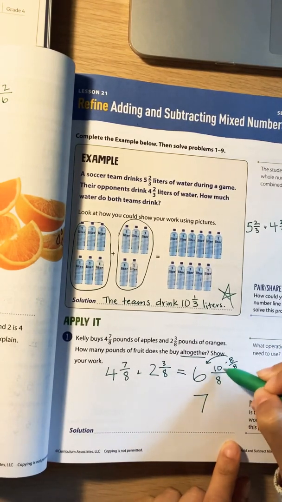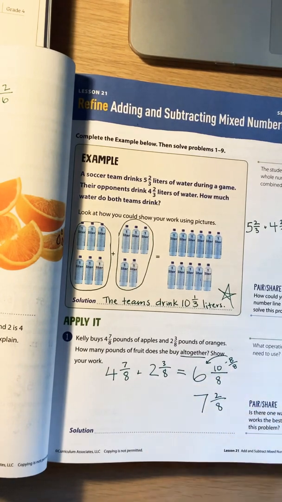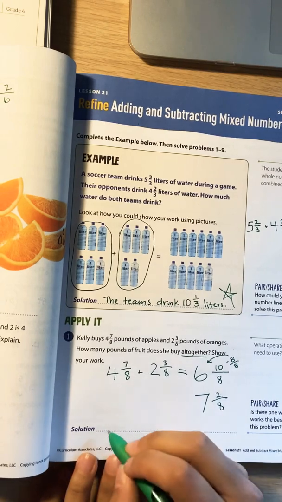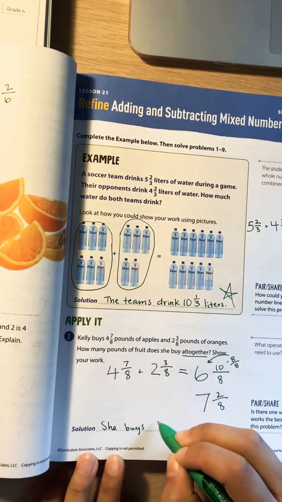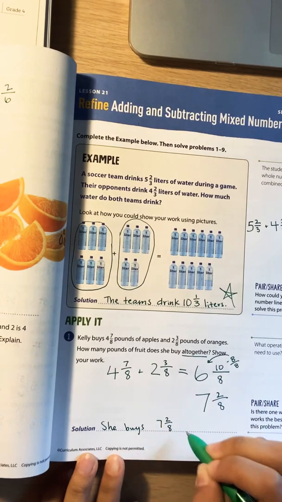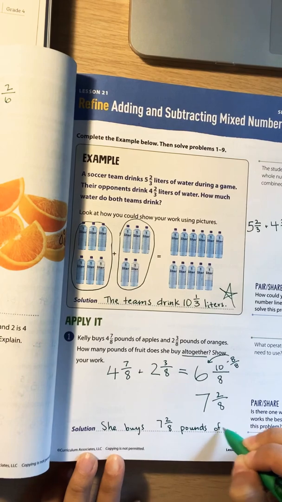And if I take one whole out of here, I'm left with, I do that subtraction, 2/8. Okay, because 10/8 minus 8/8 is 2/8. So she buys 7 2/8 pounds of fruit.